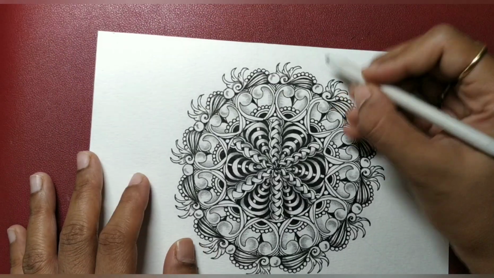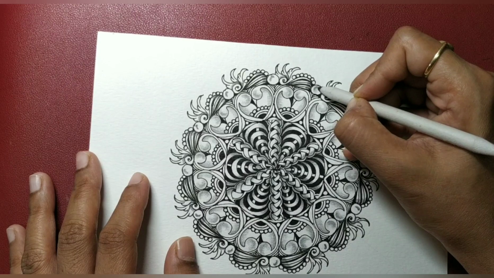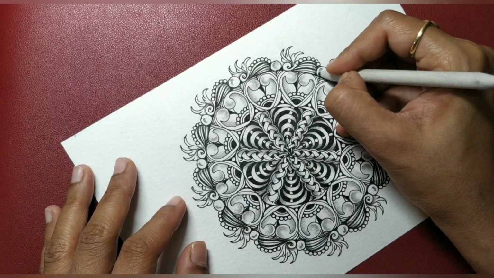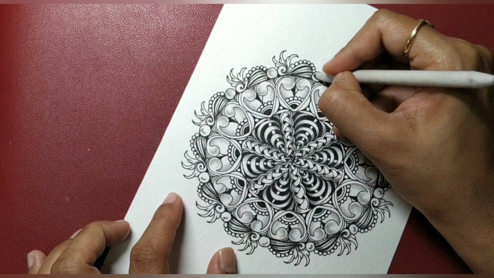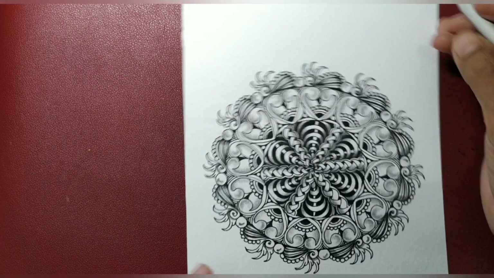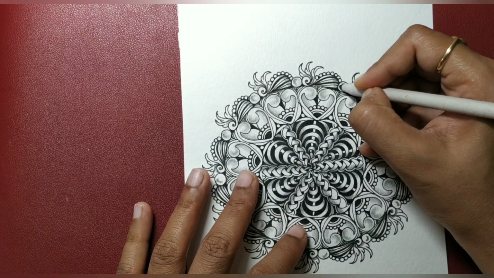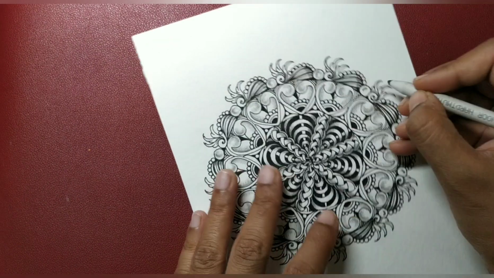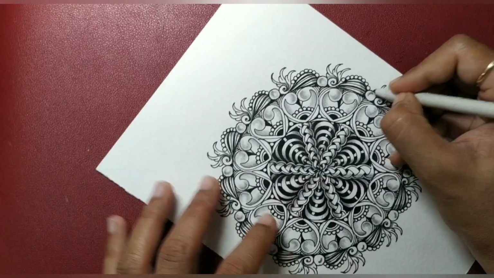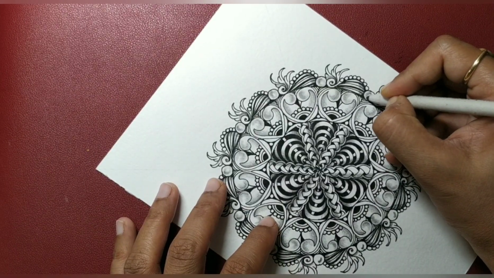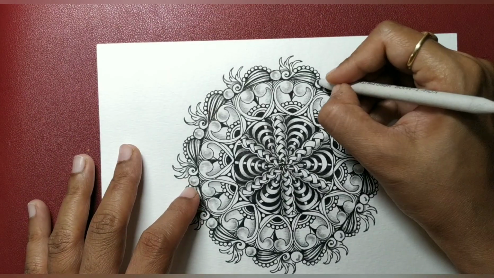Right? Moving on next to our orbs. Just a slight touch. Trying to keep the center white and blending. Probably if you have a finer blender, you can do that with greater precision.